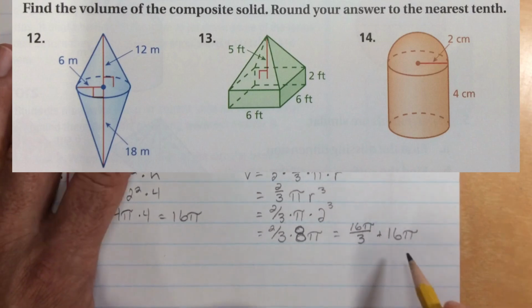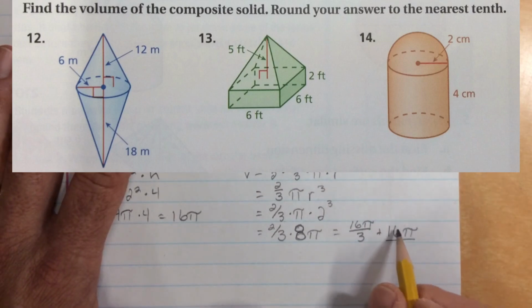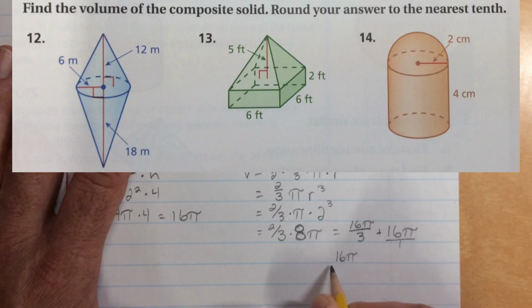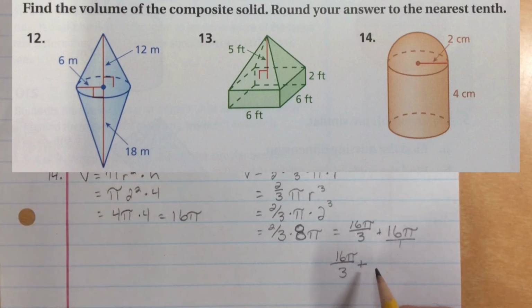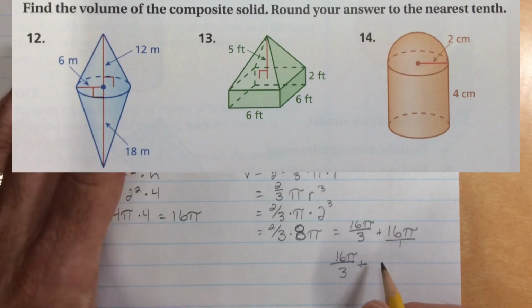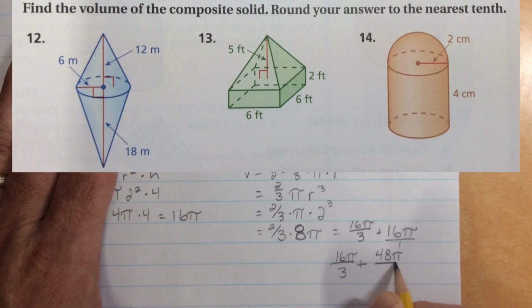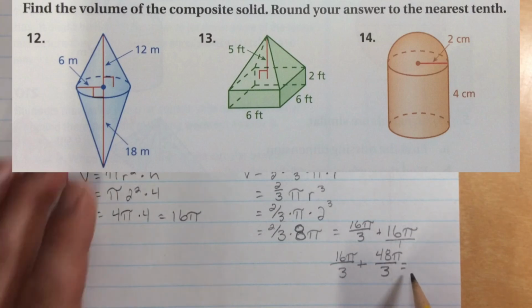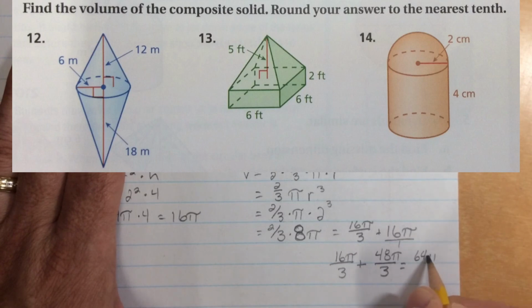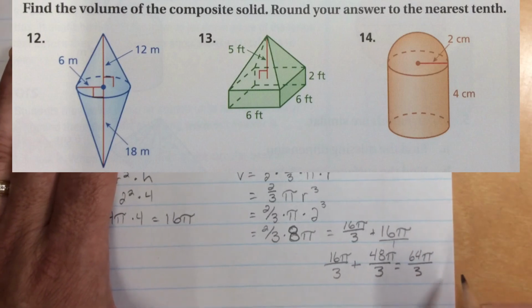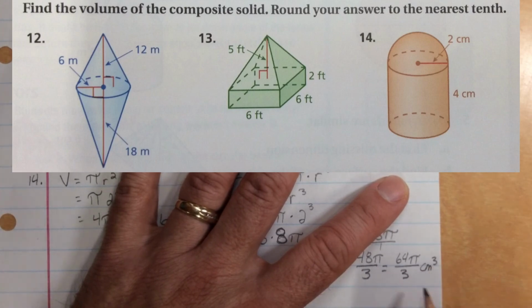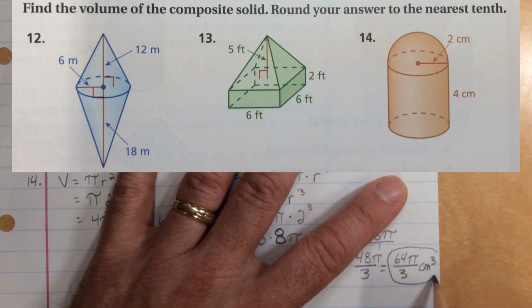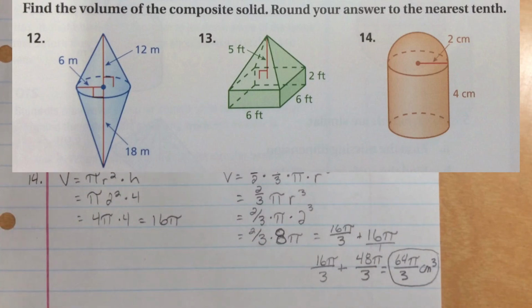Well, we need a common denominator. This is really over 1. Multiply top and bottom by 3 here, and we get 16 pi over 3 plus, and 16 times 3 is 48 pi over 3. And now 48 and 16, 64 pi over 3. Remember, common denominator, don't add those. So 64 pi over 3, it is volume, so it is centimeters cubed. And wow, was I running out of room there, but I made it. So yay, small victories. Very nice.